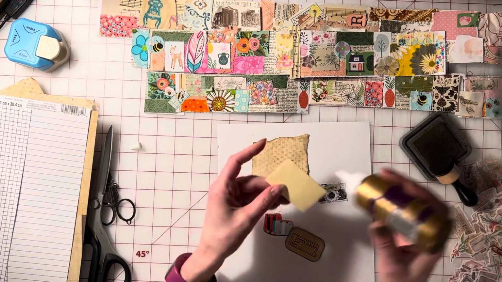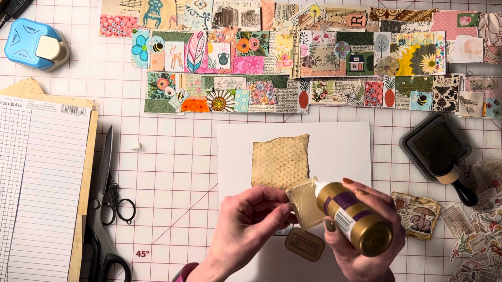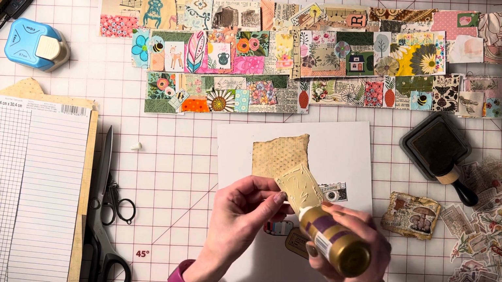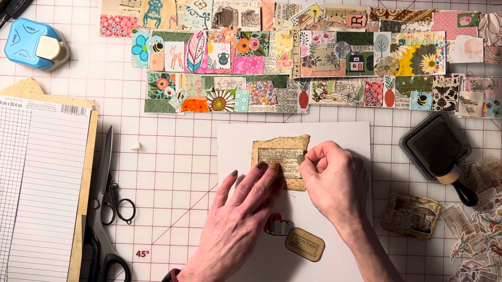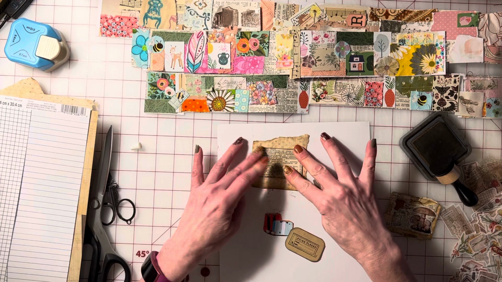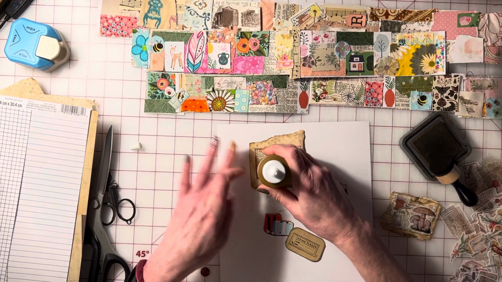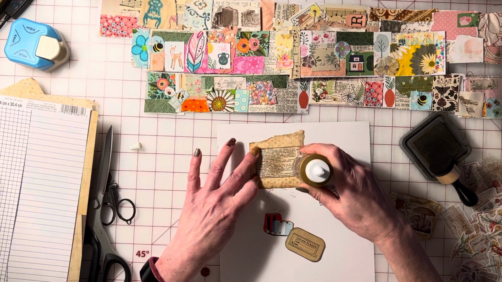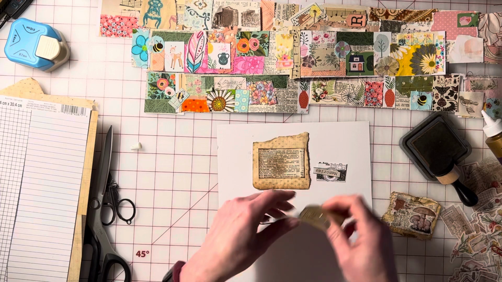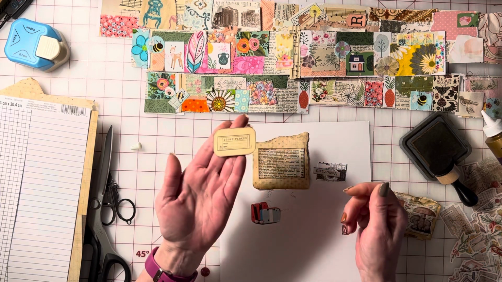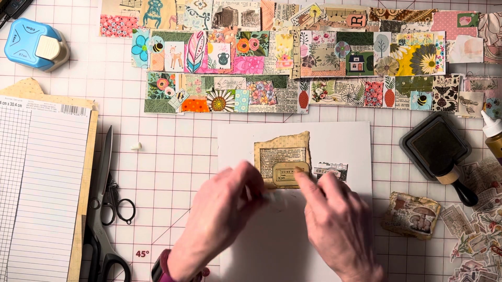Now we'll add a little piece of our masterboard. The masterboards are a little thicker, so you'd add a little more glue. We're going to put that right in the center. Here's my fancy glue pressing. We have our little sentiment that says going places, so this will be our little travel theme.